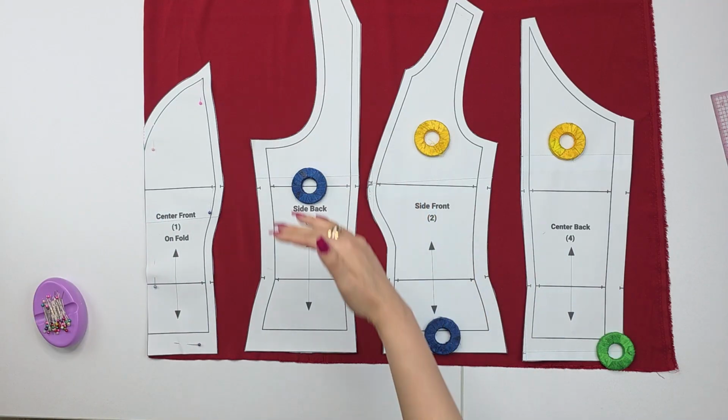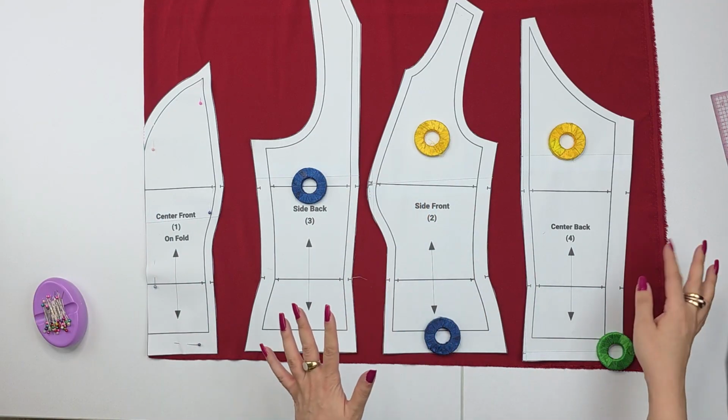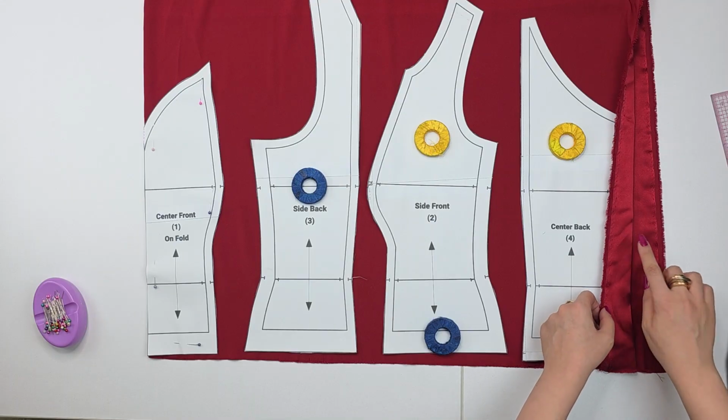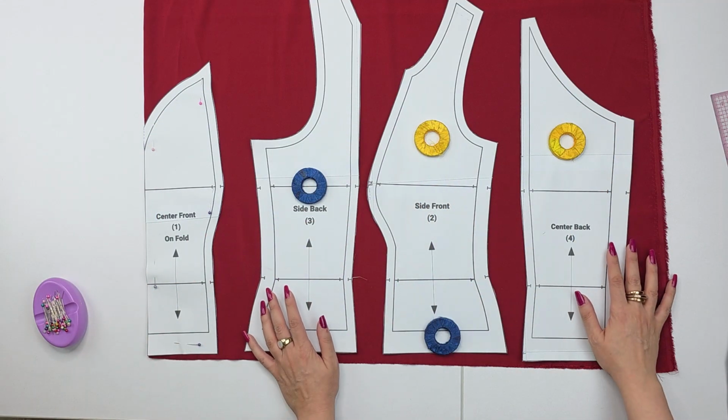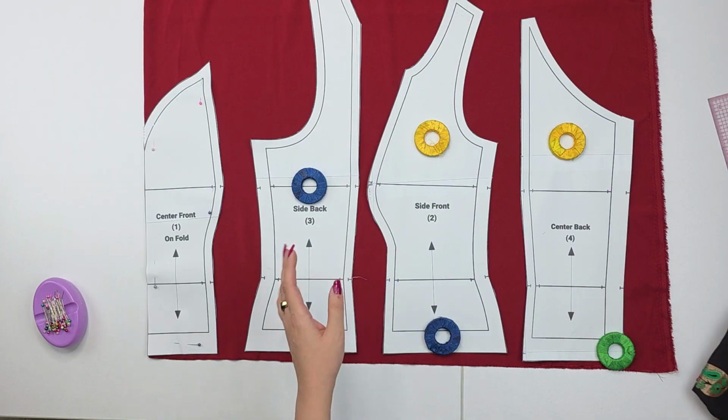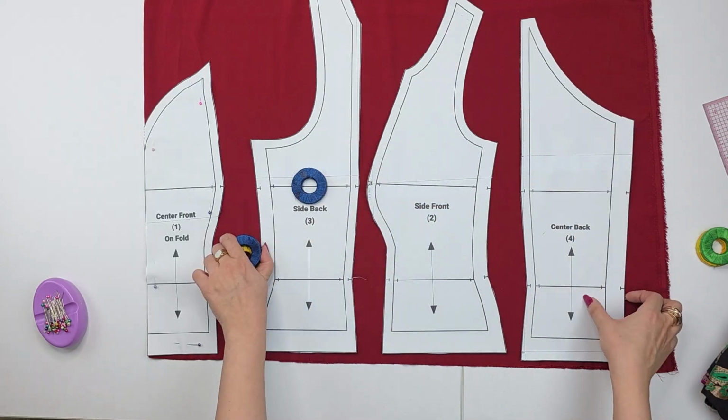When placing patterns on fabric, shiny fabrics like satin and napped fabrics such as velvet must always have all pattern pieces laid in the same direction. This prevents shading or color changes in the finished garment.